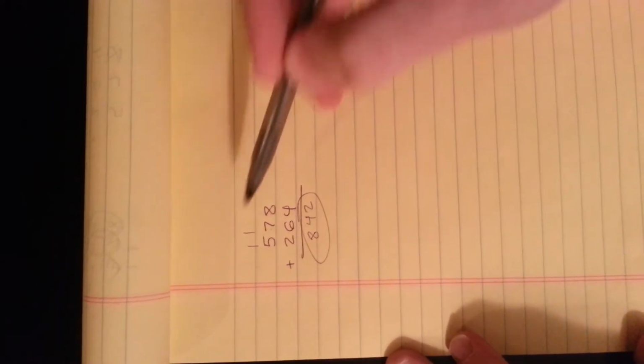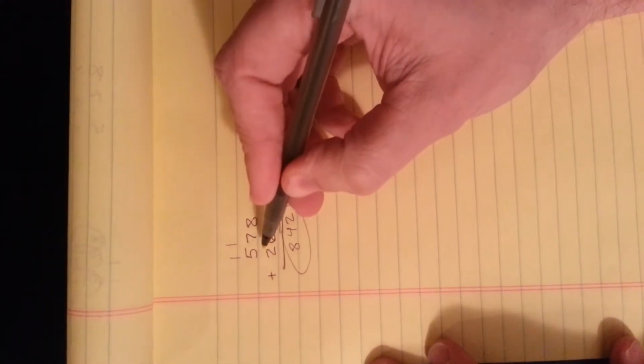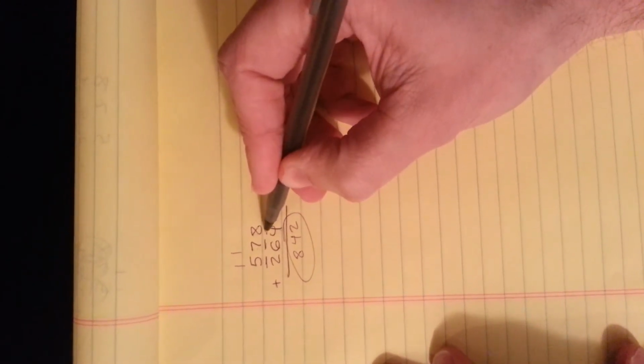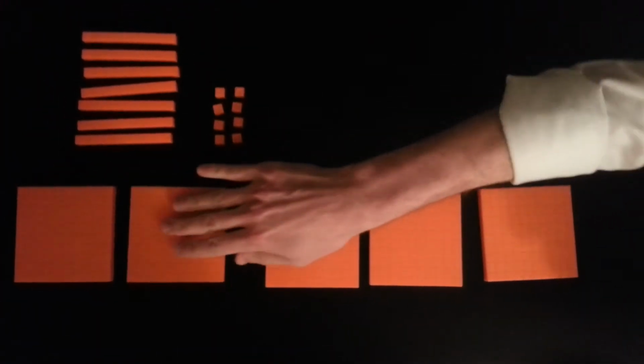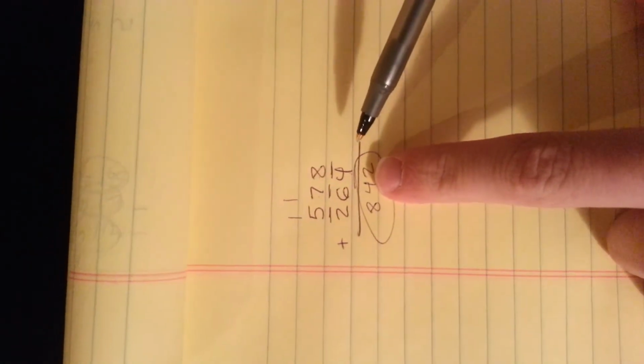We've got to first remember that the 578 and the 264 actually represent different place values. So what that means is we have 5 hundreds, 7 tens, and 8 ones. If you look over here on the side, you can see that we've created it visually: 578. And back here we want to add 264 to that, which is shown here in the blue.